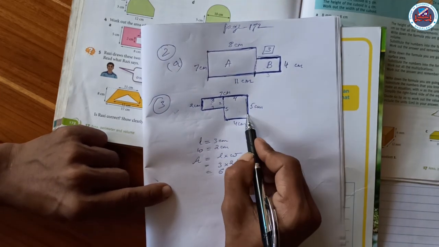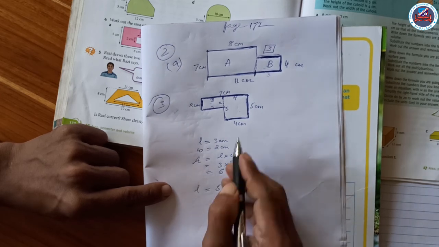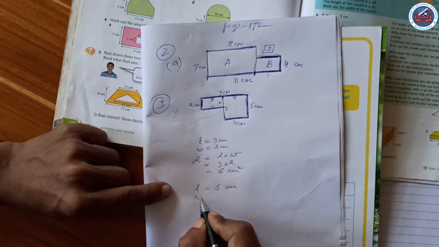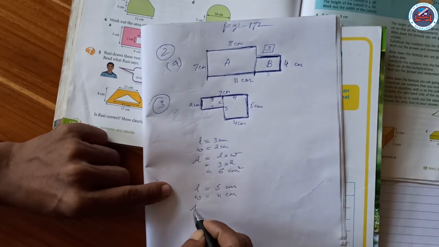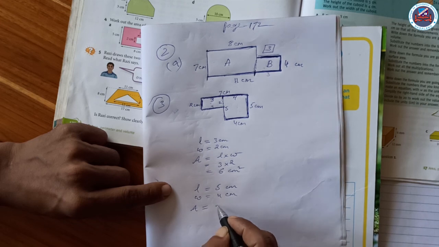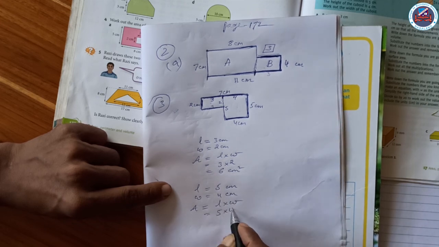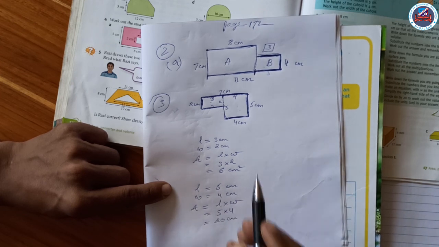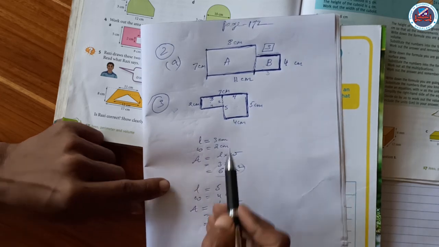Here length is 5 centimeter. Width is 4 centimeter. It's a rectangle, so area of rectangle is length times width. Length is 5 times 4. Length, breadth. See? 5 times 4 is 20 centimeter square. Oh, this is 20, this is 6. You got it here. Now you have to add up.